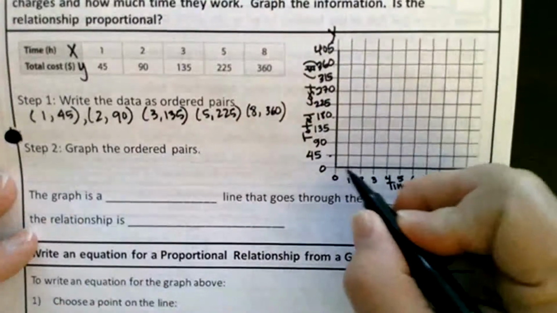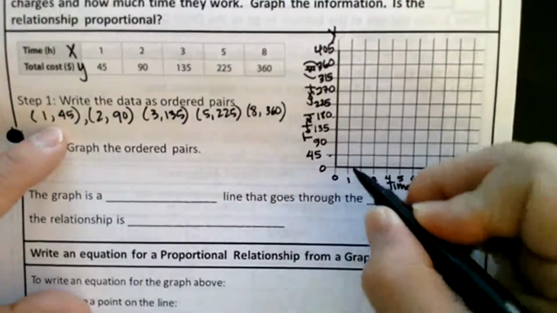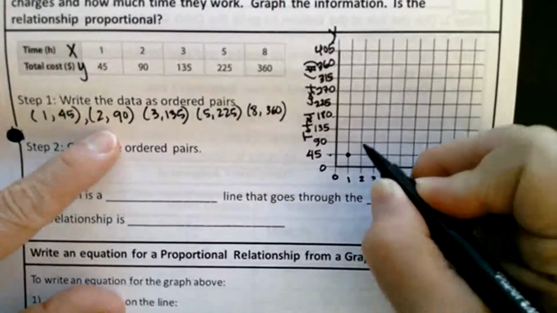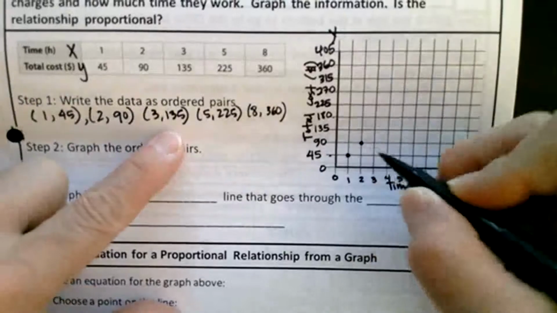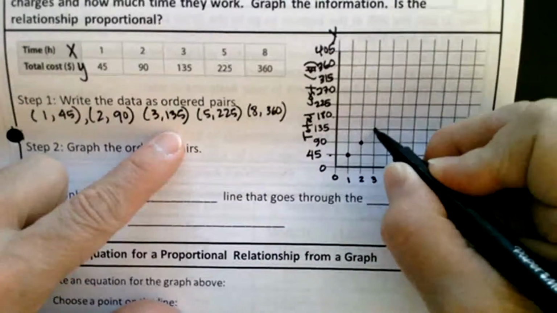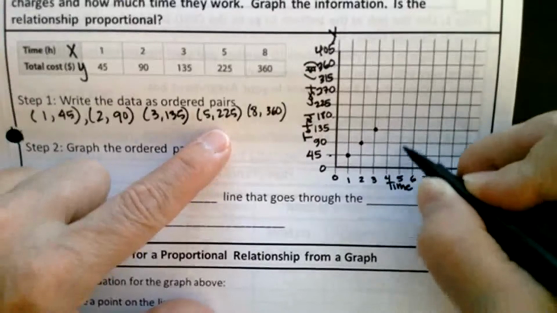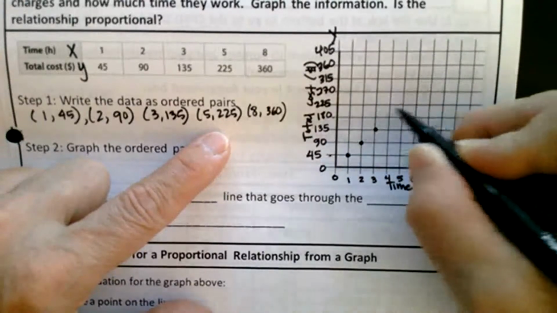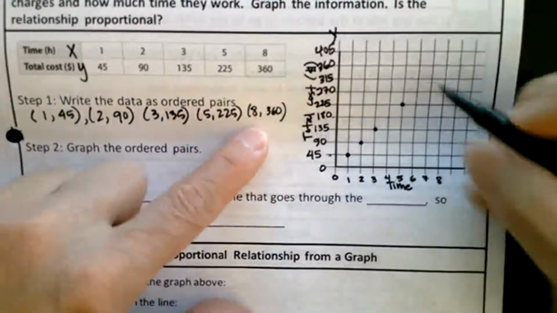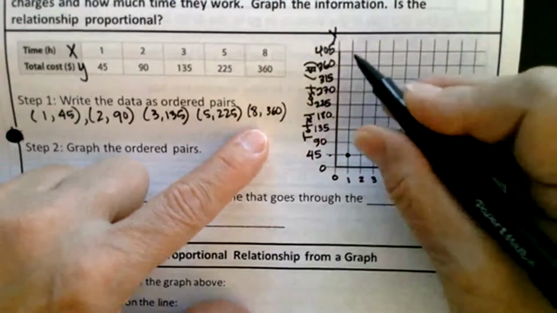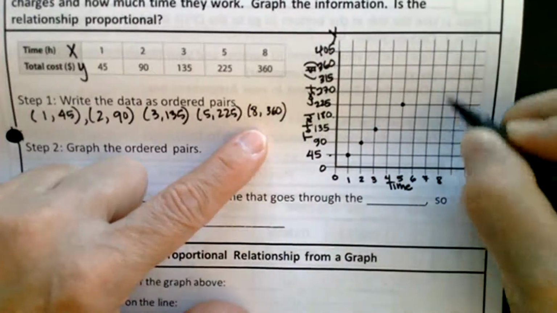Okay, so when X is 1, Y is 45. When X is 2, Y is 90. When X is 3, Y is 135. When X is 5, I'm skipping the 4 here. When X is 5, Y is 225. And when X is 8, Y is 360. So 360 and 8.